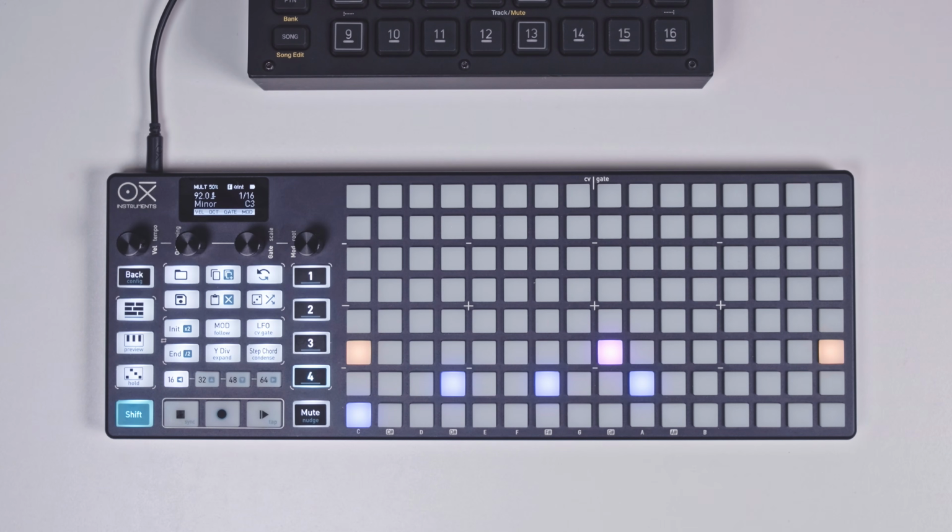The Euclidean Generator makes it very easy to create compelling and interesting patterns, using the power of mathematics and rhythm theory.